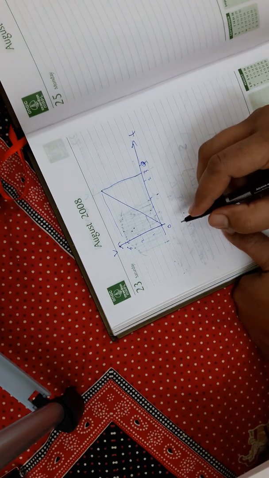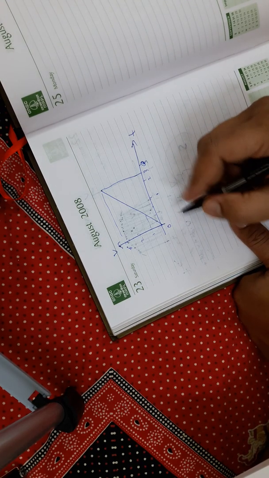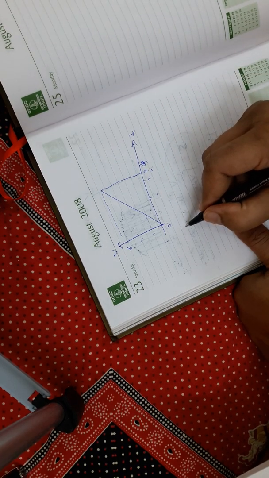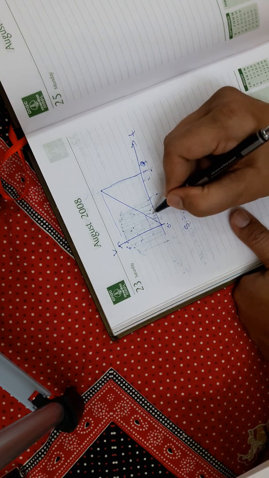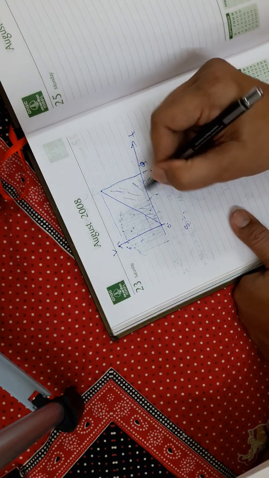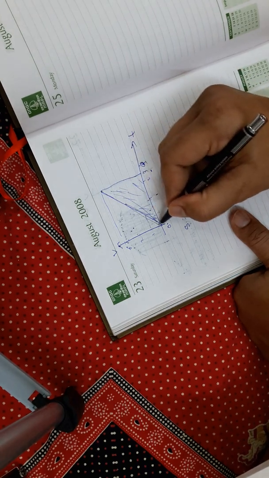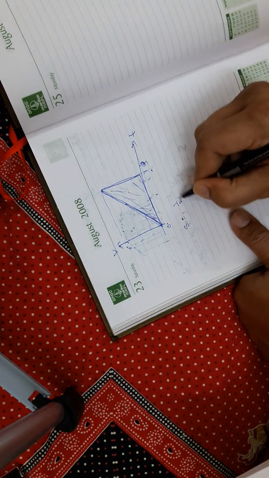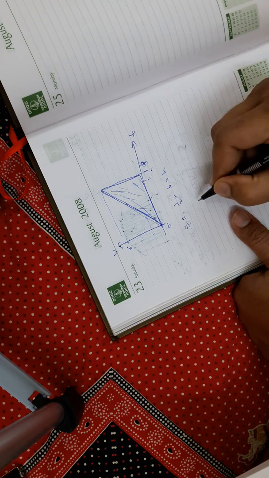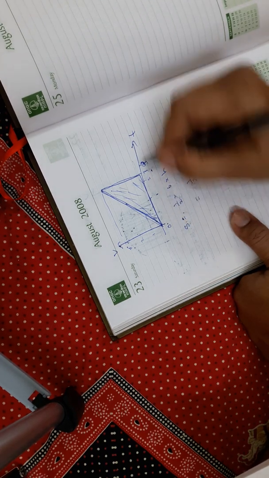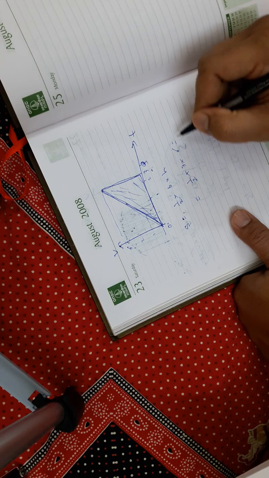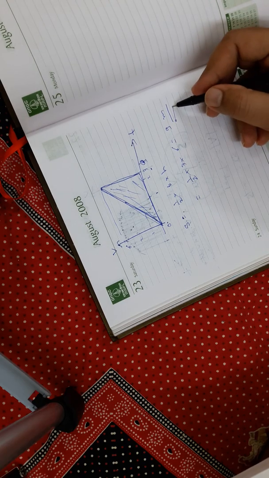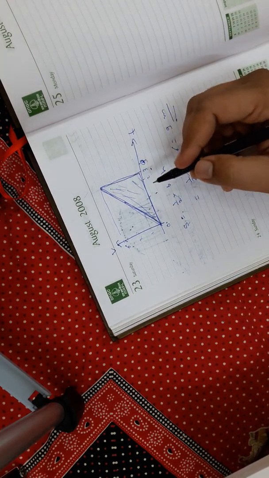Now the question asks for the distance traveled by the particle from 0 to 3 seconds. We have just seen that distance traveled equals the area under this graph. What is the area of this triangle? Half into base into height. What is the base? 3. What is the height? 6. So it is 9. Thus the particle covered a distance of 9 meters. Thank you.